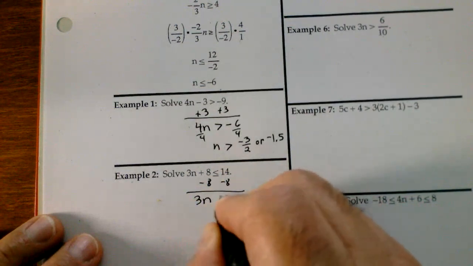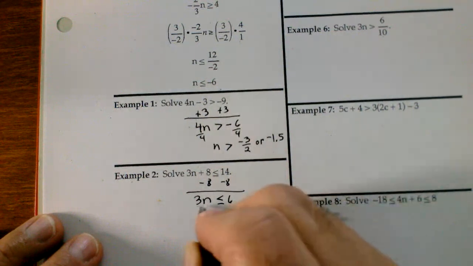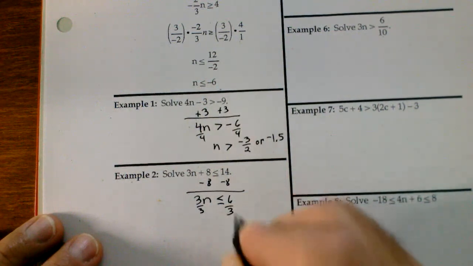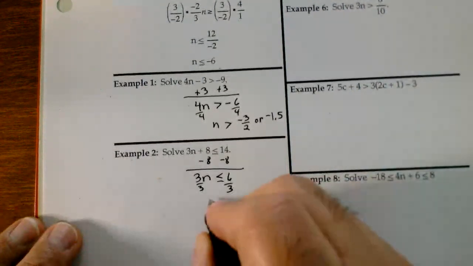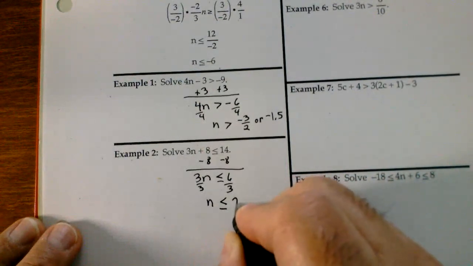Looking at this one, we just have to subtract 8 first. And we got 3n less than or equal to 6. Divide by 3, divide by 3. And once again, we're using a positive to divide with. The direction stays the same, so we get n less than or equal to 2.